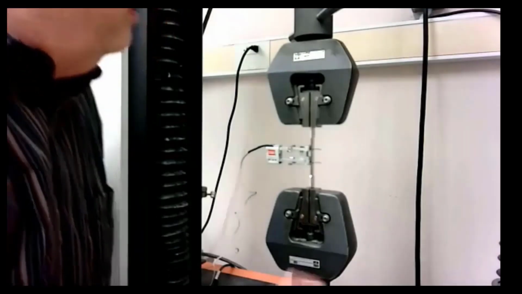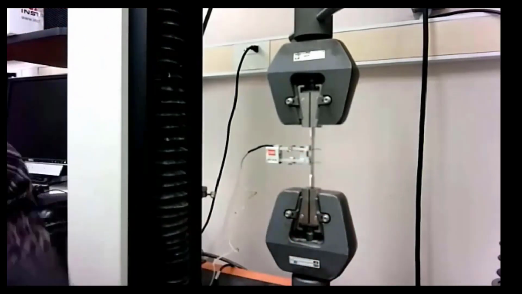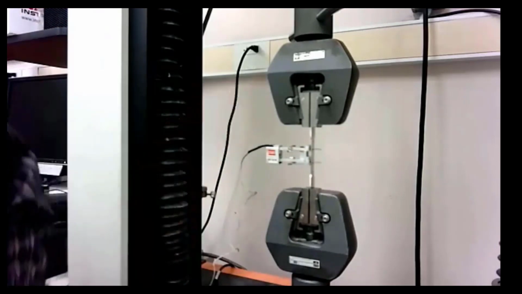Okay, and so I need to adjust this lower spring. I moved it a little too far. It was going to put some torque on the specimen.